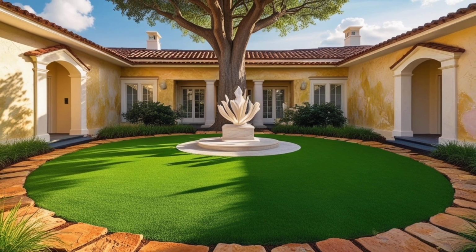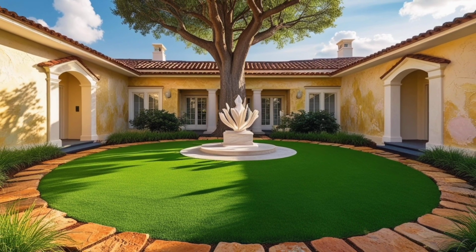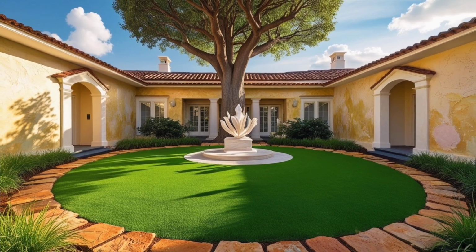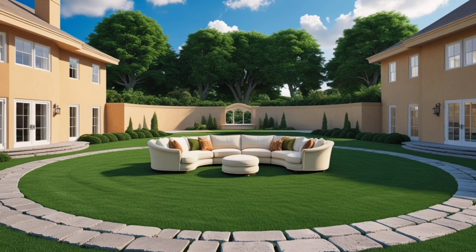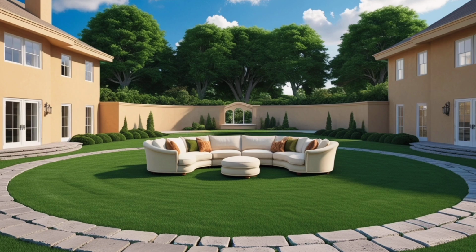Circles are also ideal for creating a cozy seating area. Imagine a round patio or picnic space surrounded by greenery. It feels inviting and relaxing.